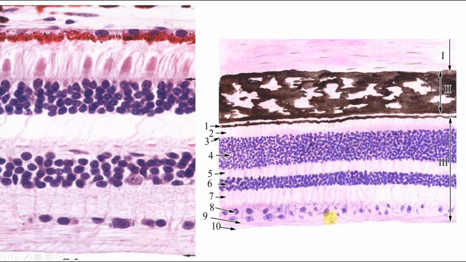And in here we can see those layers, and let's look at them. Number 1, it's pigment layer. Number 2, it's photosensory layer or photoreceptor layer. Number 3, it's place of localization of outer limiting membrane. Number 4, outer granular layer or outer nuclear layer. Number 5, outer plexiform layer or outer reticular layer. Number 6, it's inner granular layer or inner nuclear layer. Number 7, it's inner plexiform or inner reticular layer. Number 8, it's ganglionic layer. Number 9, it's layer of nerve fibers, and number 10, it's inner limiting membrane. And there are 10 morphological layers of human retina.